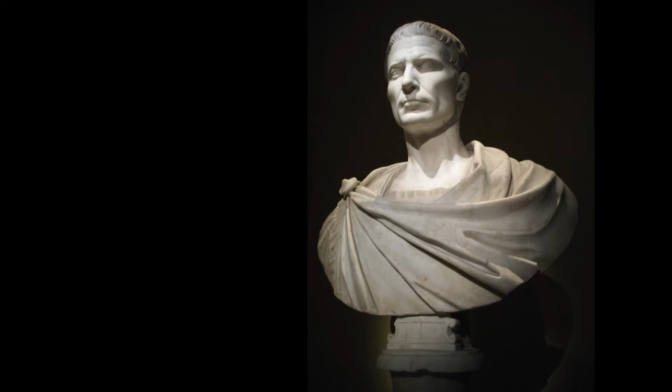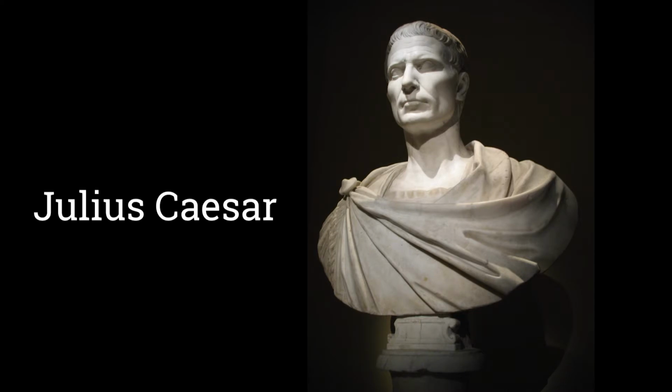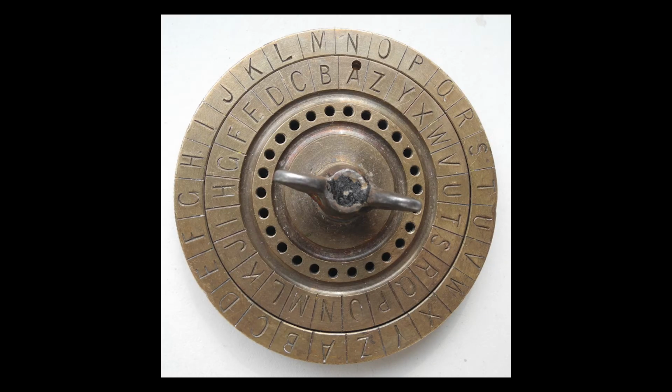The Caesar cipher is named after Julius Caesar, a famous ancient Roman war general, because he used this kind of cipher to communicate with his armies during war. It works by shifting the letters in the alphabet by a certain number.